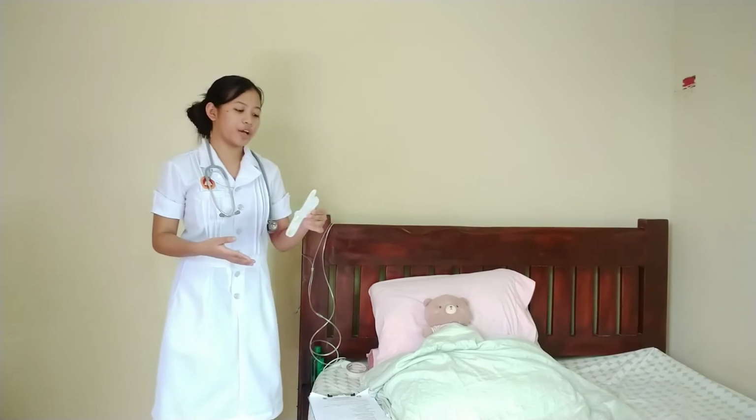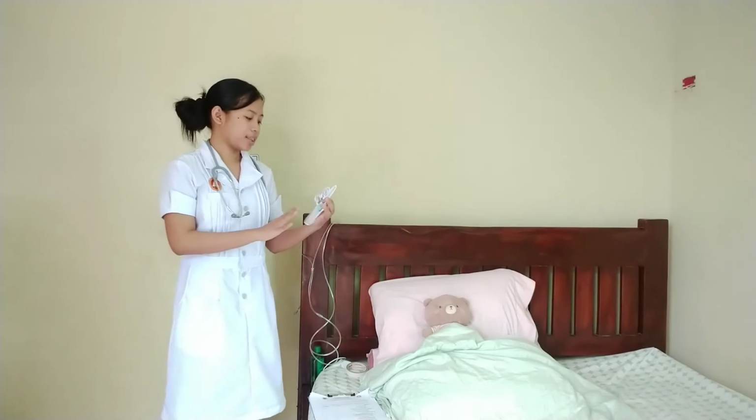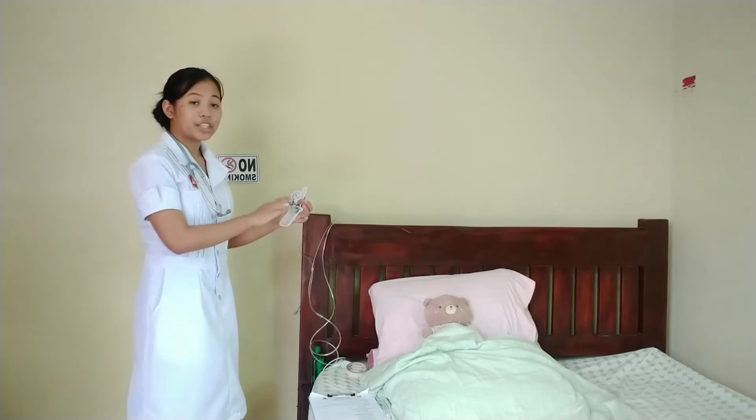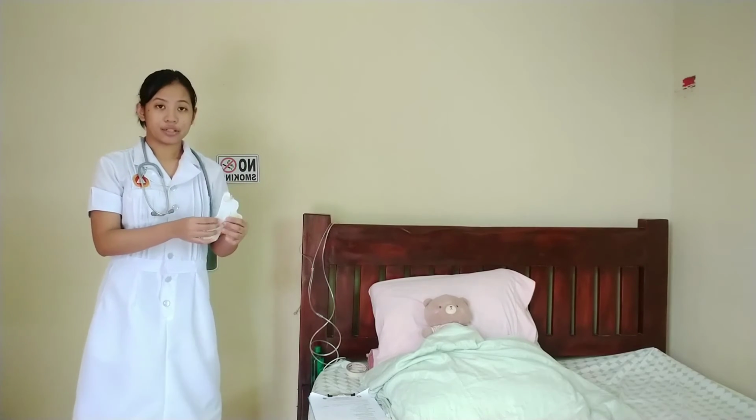And then after that, if needed, I will fill the humidifier bottle with some solution or water. And then I will attach the humidifier bottle at the base of the flow meter, and then I will attach the prescribed oxygen delivery device and the tubing to the humidifier bottle.